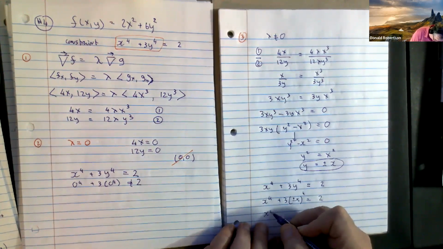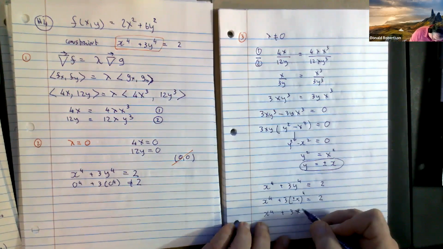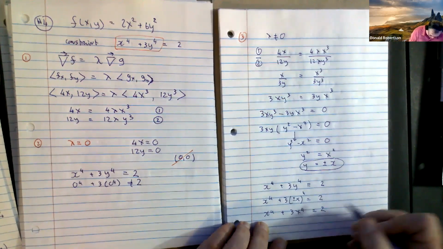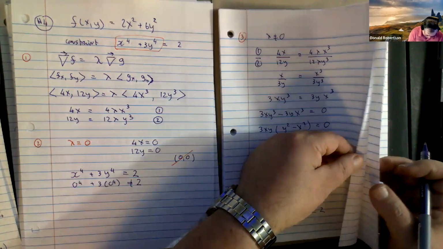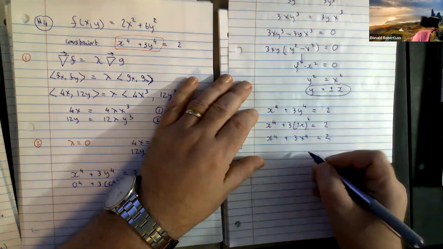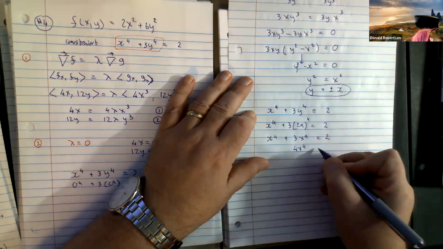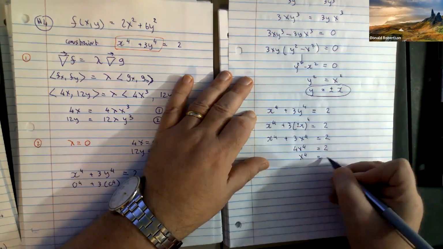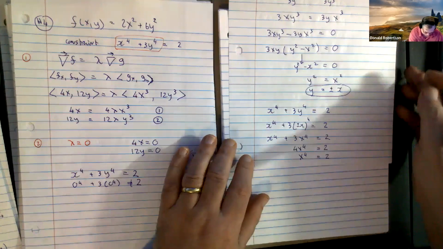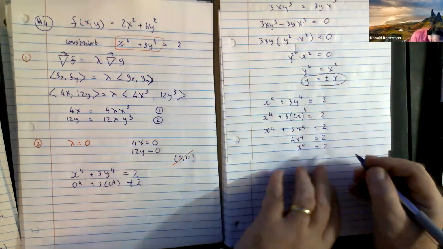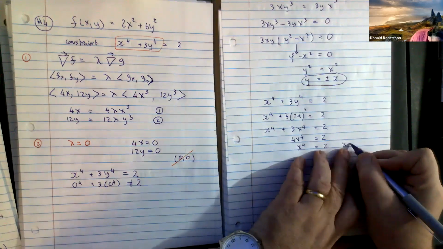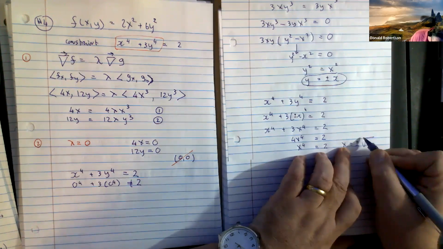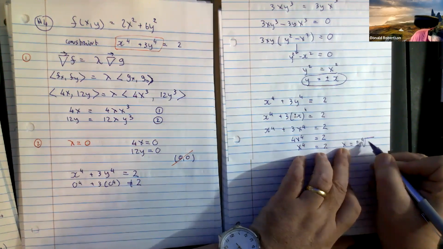You're going to get x to the 4 plus 3x to the 4 equals 2. And that's going to give me 4x to the 4 equals 2. That's going to give me x to the 4 equals 1/2. And that makes x plus or minus the 4th root of 1/2.